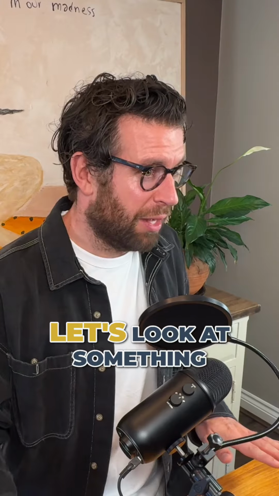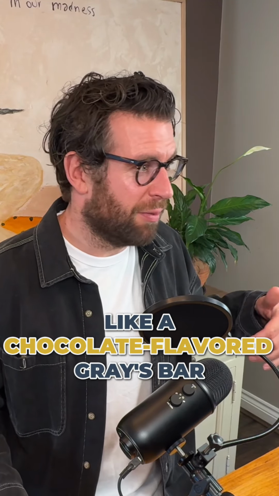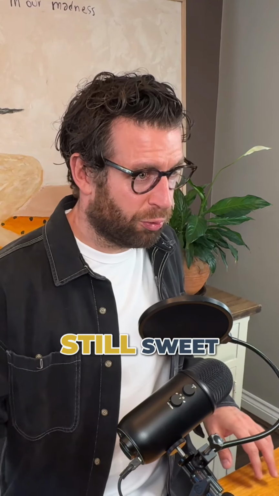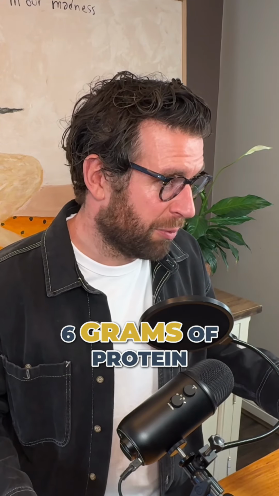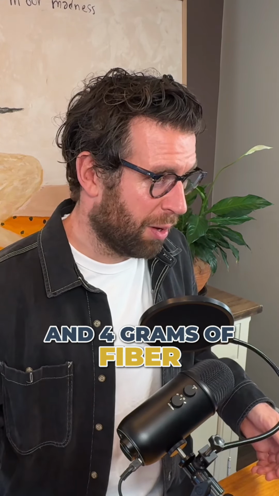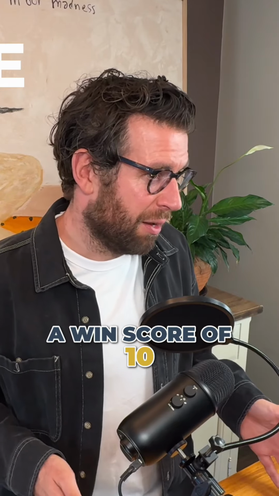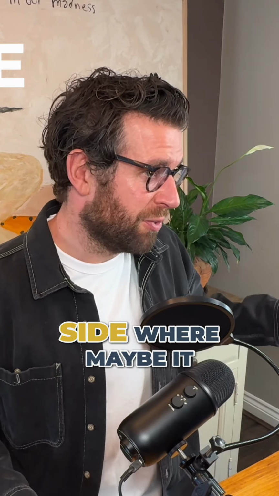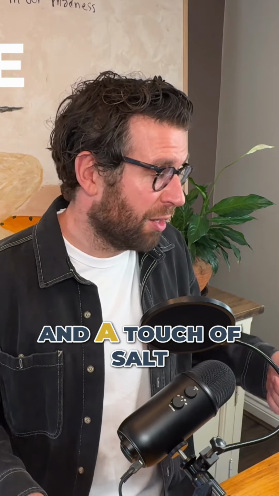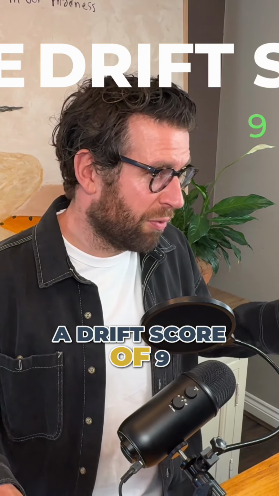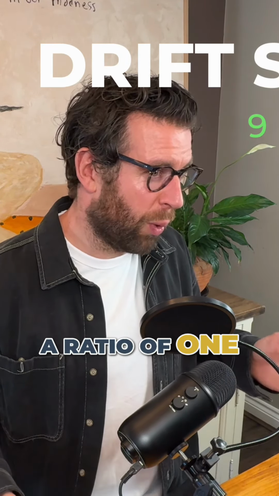But now let's look at something like a chocolate-flavoured Graze bar. Still sweet, still chocolatey, still a snack, but it might have 6 grams of protein and 4 grams of fibre, so a win score of 10. Compared to a drift side, where maybe it has 7 grams of sugar, 2 grams of saturated fat, and a touch of salt. So a drift score of 9, essentially a ratio of 1 to 1.